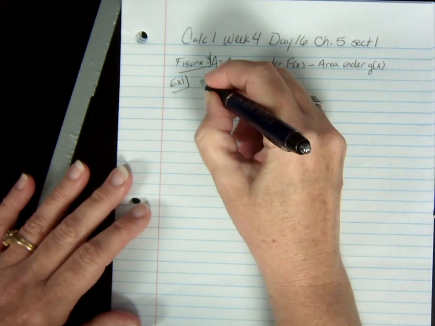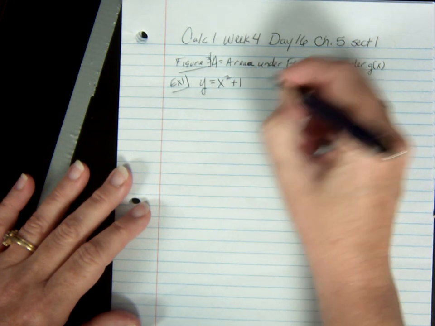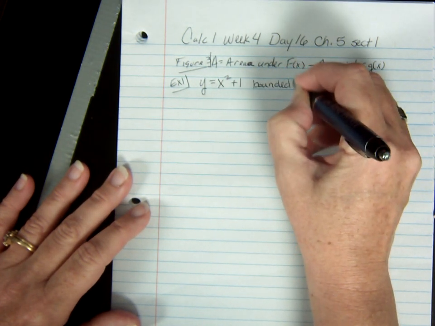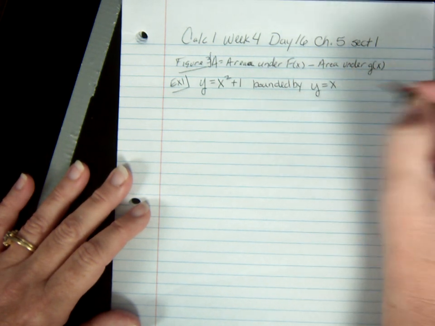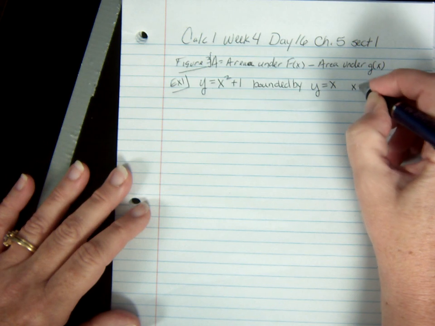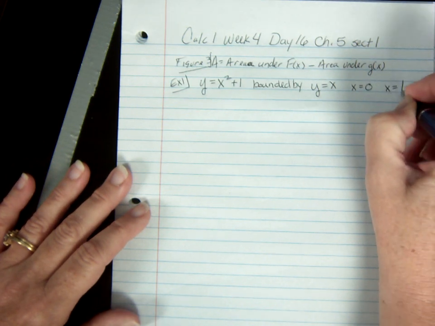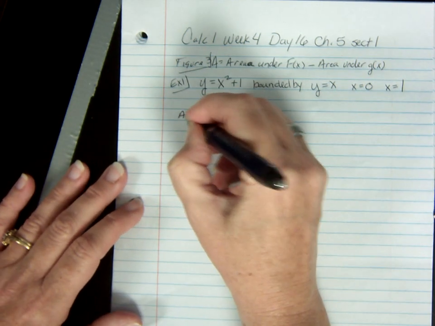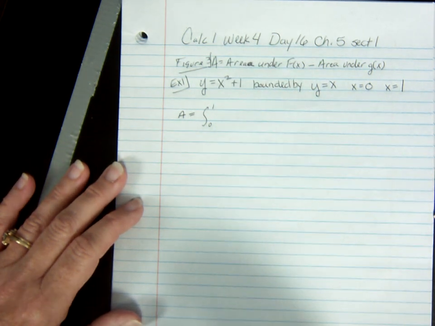Example 1, we have y equals x squared plus 1 bounded by y equals x. We are going to look at it from x equals 0 to x equals 1. And so what we're looking at here, the area under the curve would be from lower bound 0 to upper bound 1.